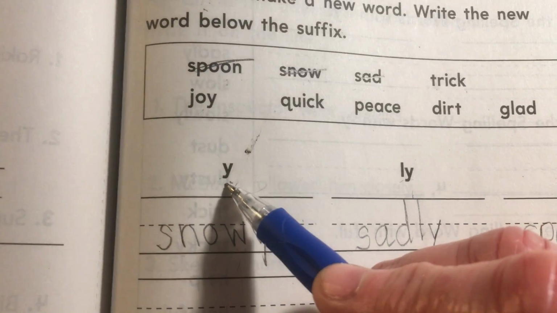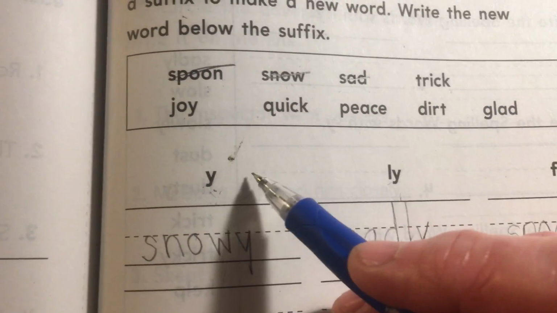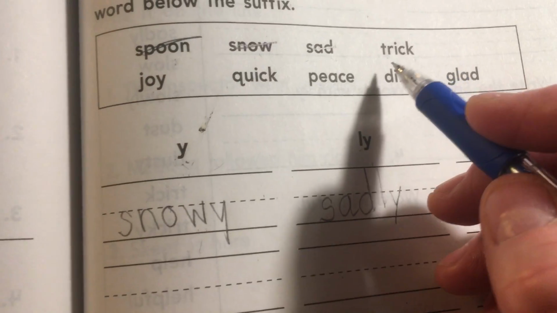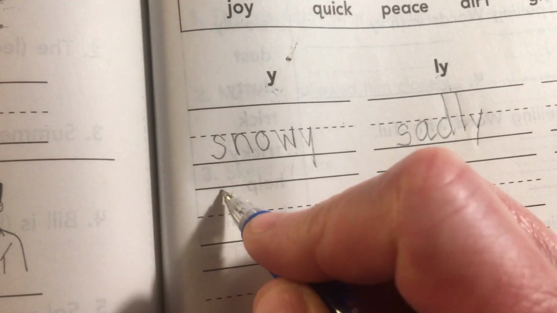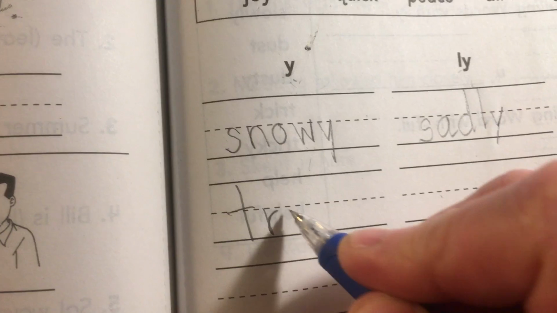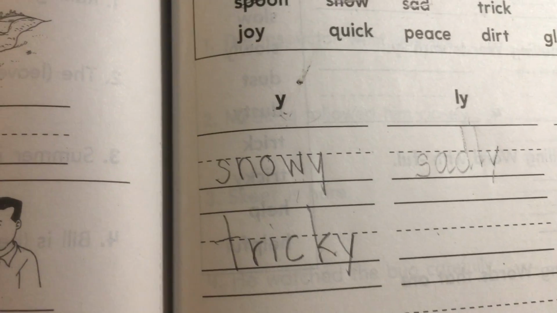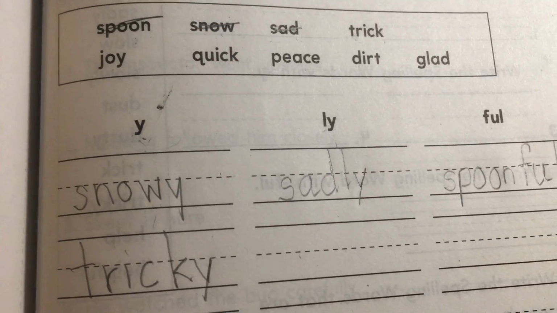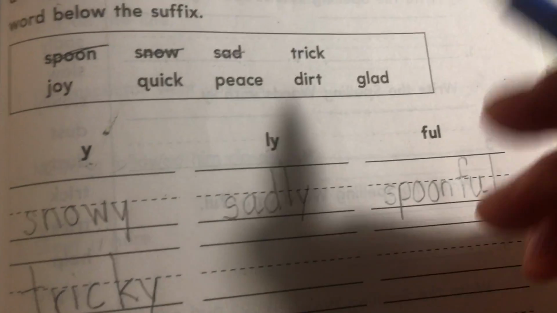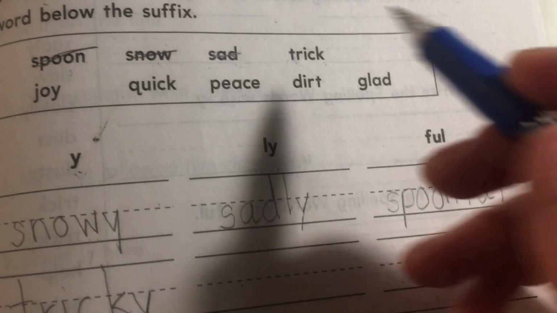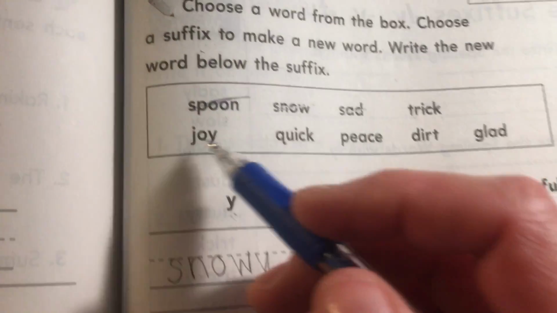Trick. This is kind of tricky. Oh, put a y on the end of trick and you get tricky. Yeah. So a trick is a noun, but tricky describes a noun, right? Like you could say that word was tricky, right? Okay, how about ly, trickly? No, it's not a word. How about trickful? Nope, that's not a word. So so far each of these have only worked with one word ending.